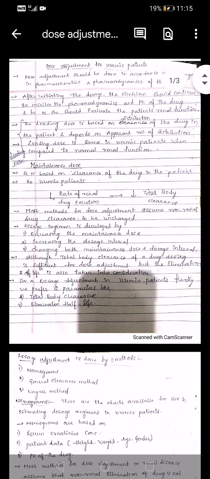So the loading dose is the same in uremic patients when compared to normal renal function. There is no change of any dose, that is the loading dose, in uremic patients as well as normally functioning patients. In both cases we are going to give only the same loading dose.